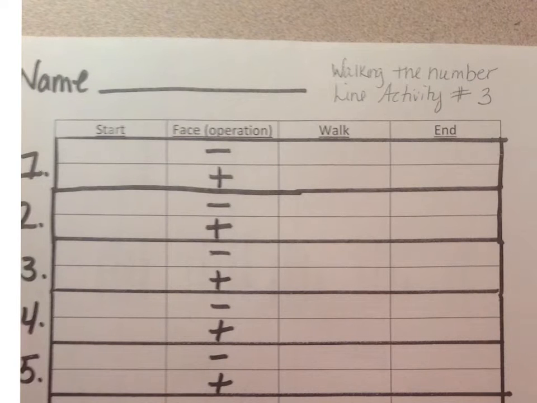Okay, so here's what your organizer looks like. So we're going to take, so these two rows right here go together. Okay, so you'll see number one has a huge box around it. I don't know if you can see, my pointer's not working, but you can see that there's a huge box around these two rows. Okay, so for every problem that we do, we're going to start at the same number.